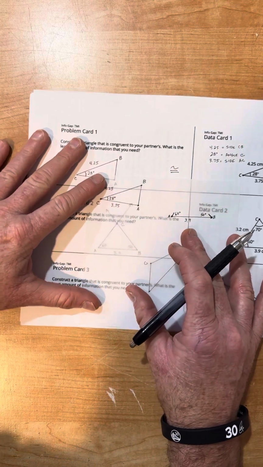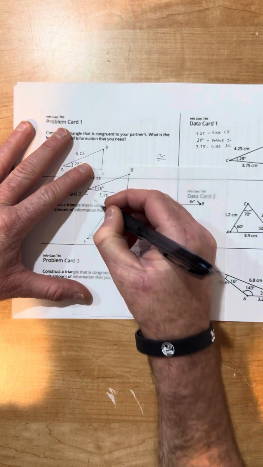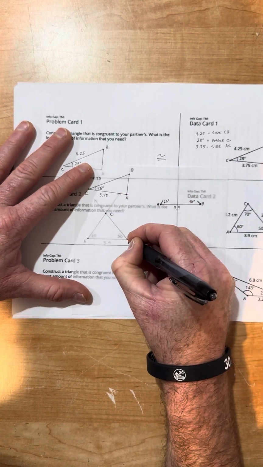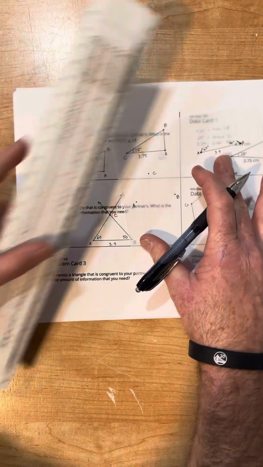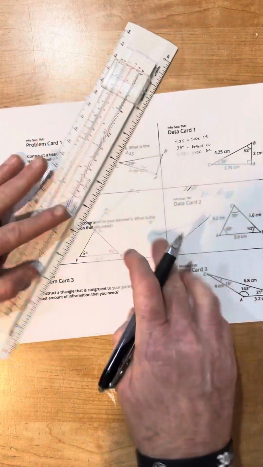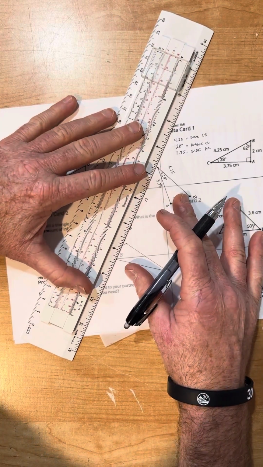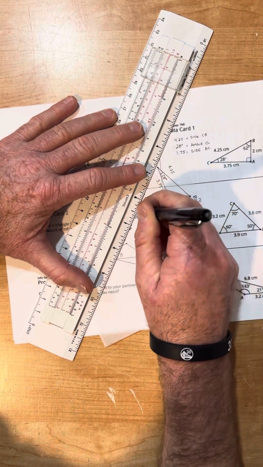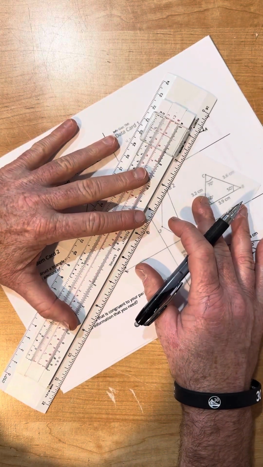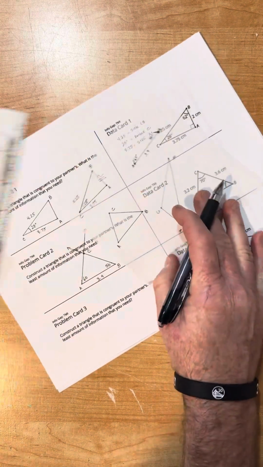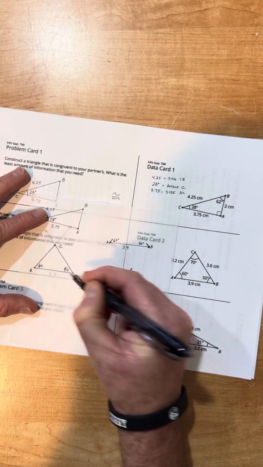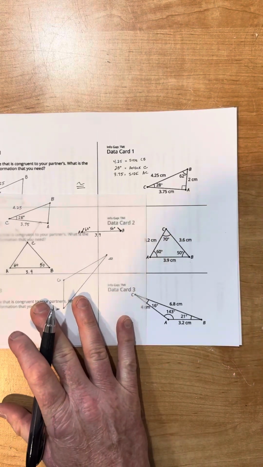Then I need you to trace A, C, and B. And show me with patty paper that 60, 50, 3.9. These two are congruent. Watch this.